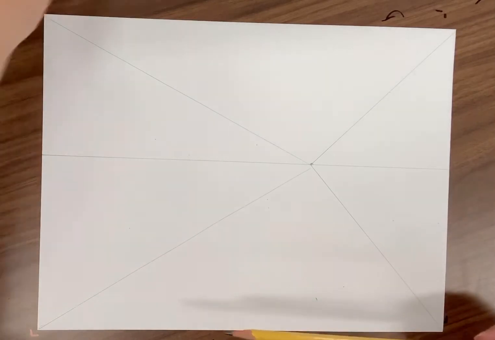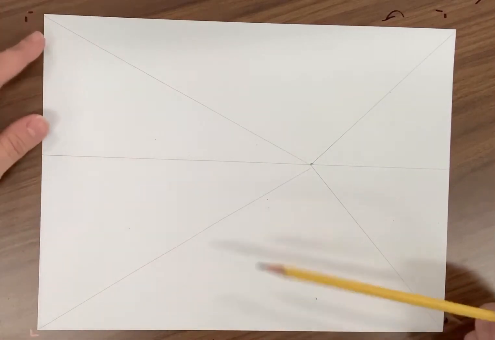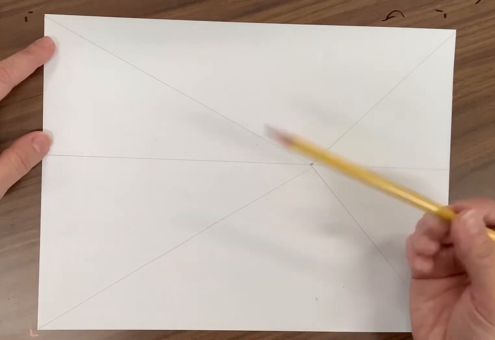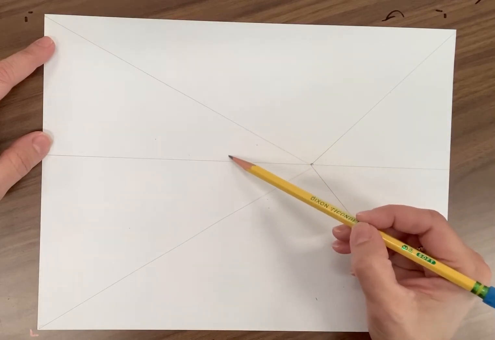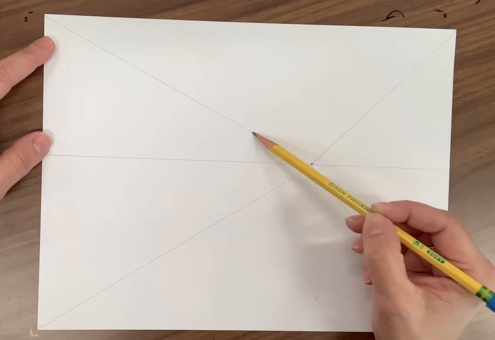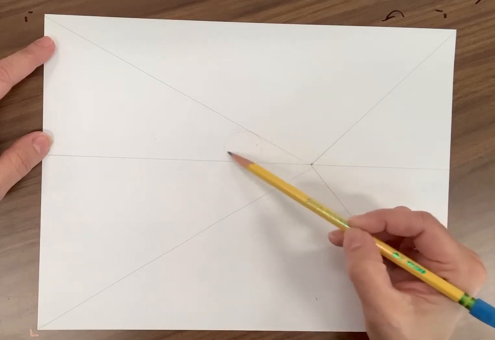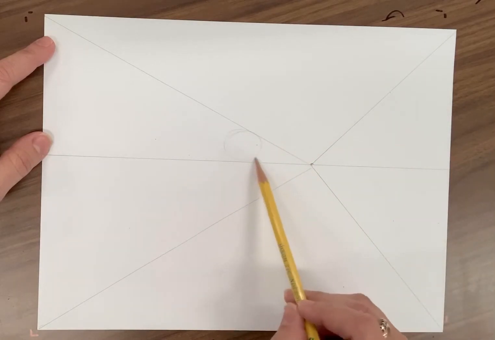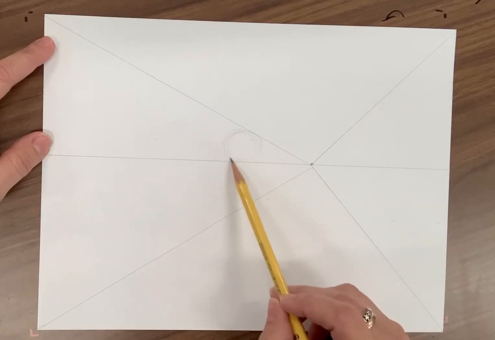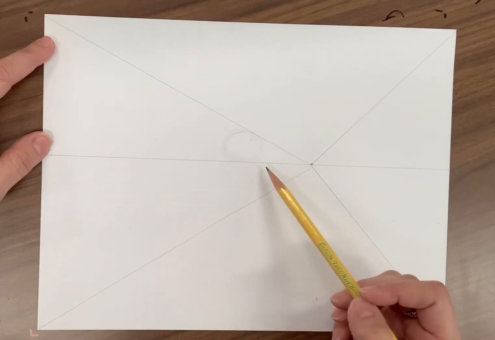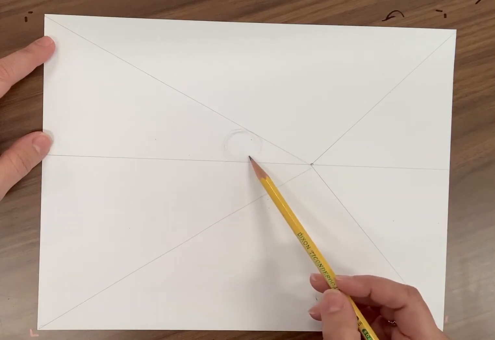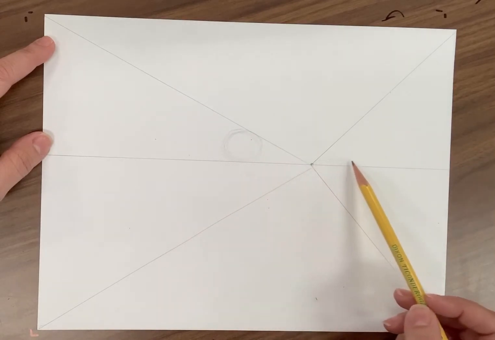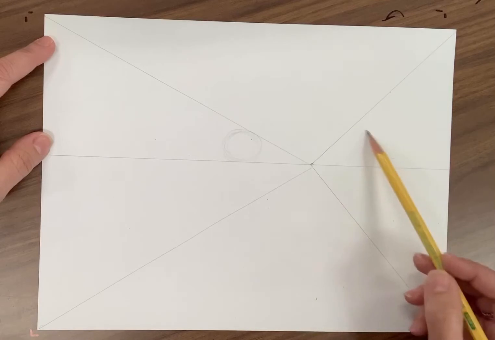All right, so we are going to start. Try to make very lightly a circle here, very close to the vanishing point. This is not going to be the shape of your tree. It's just the size of the top of your tree, okay? And then here we make another one.